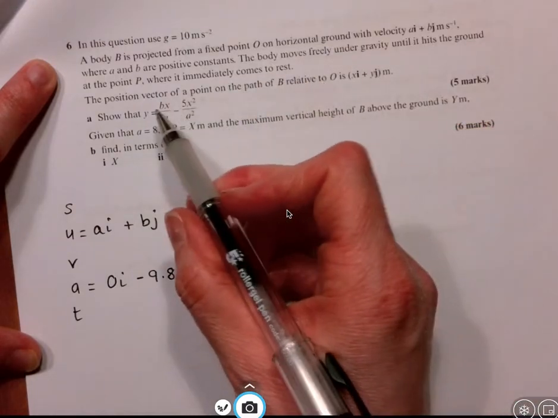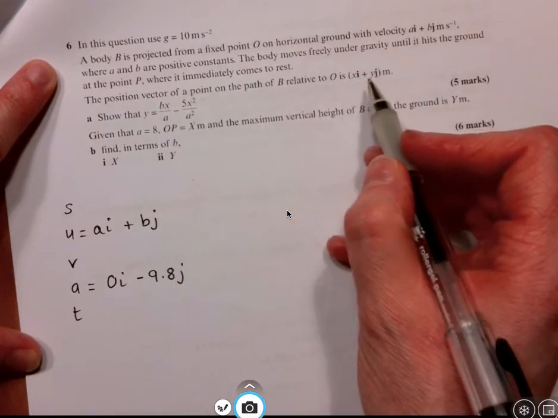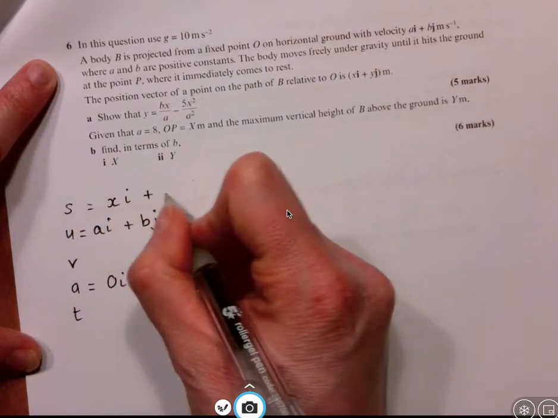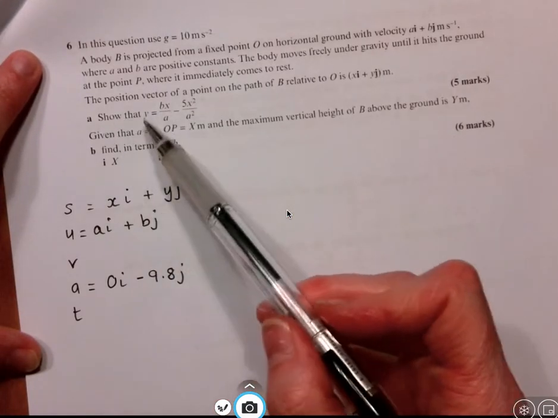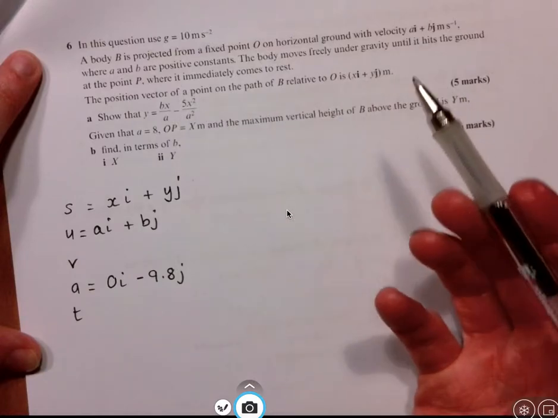The position vector of a point on the path relative to O is xi plus yj, so we know that s is xi plus yj. And it says show that y equals bx over a minus 5x squared over a squared.